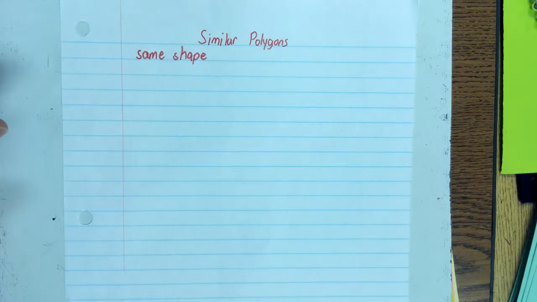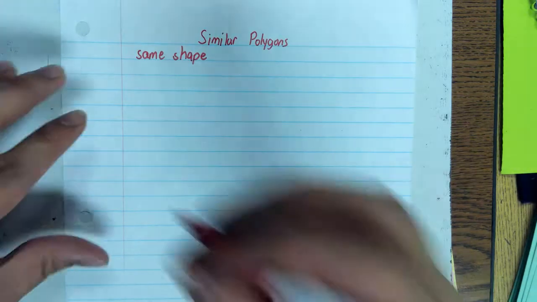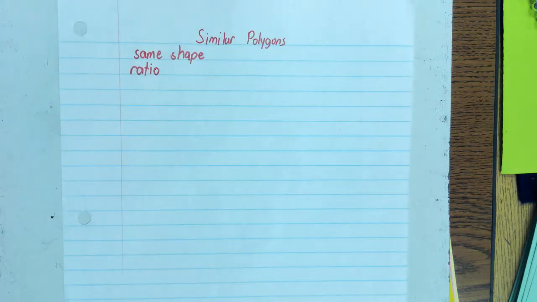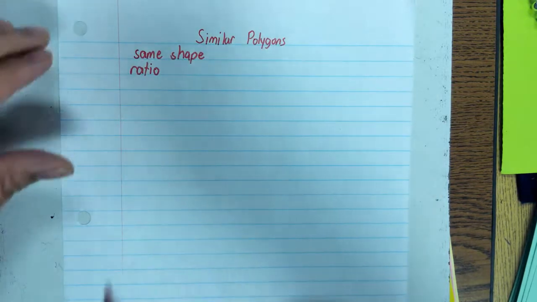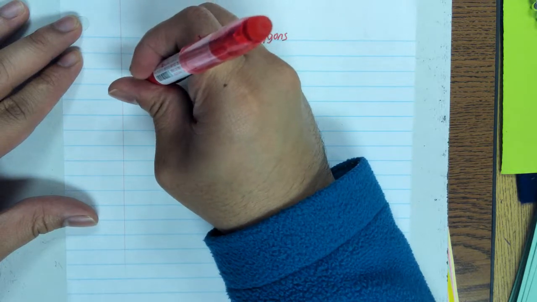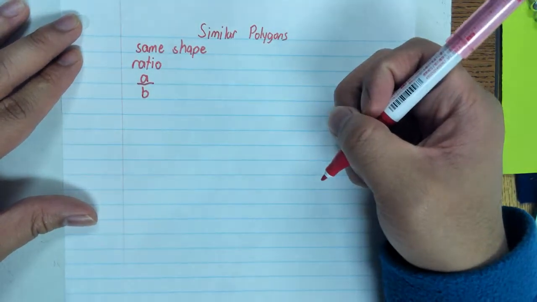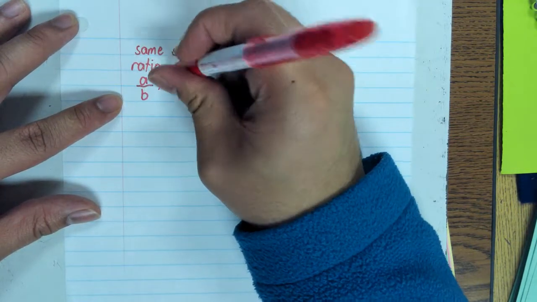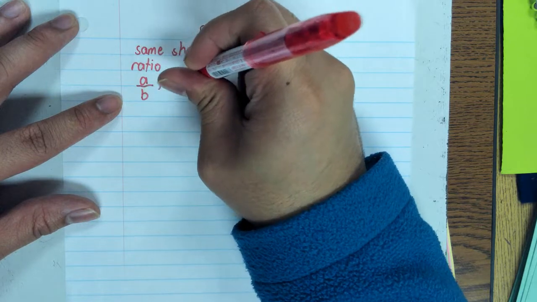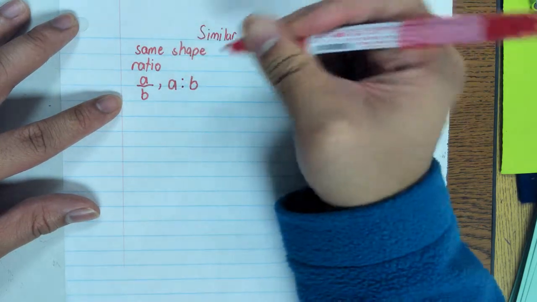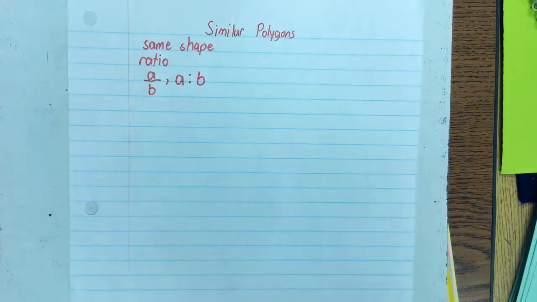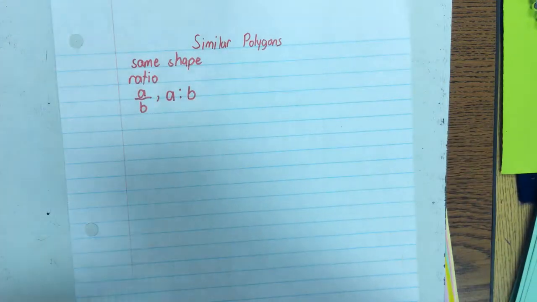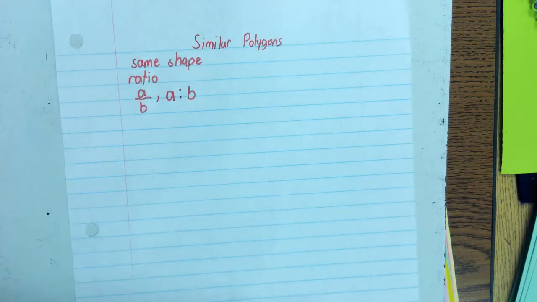Before we check for similarity, there's two important concepts that we need to cover. One is ratio and the other is proportion. Ratio is a fraction that's expressed A over B. These represent sides of our shape. Another way to write ratio is as A colon B. We read this as A is to B. And you will see later what we mean by ratio in terms of context.